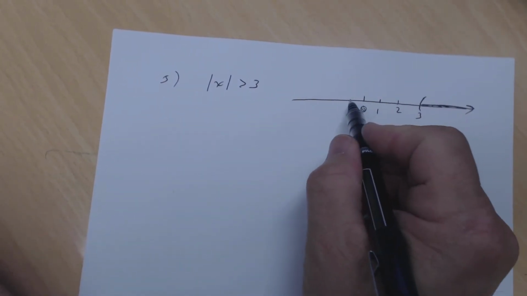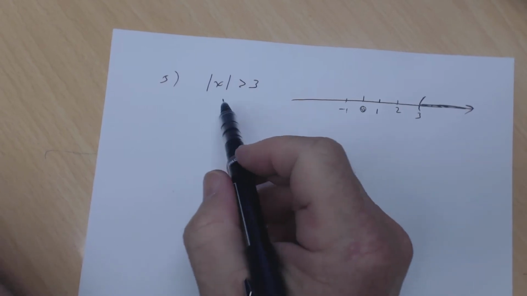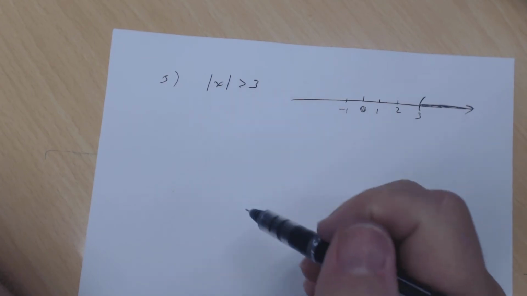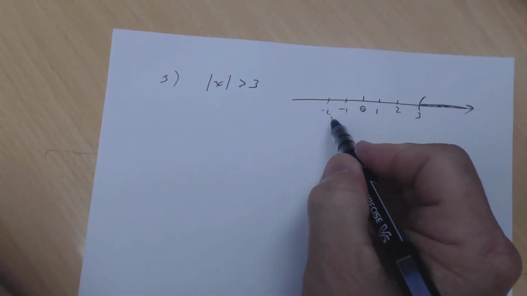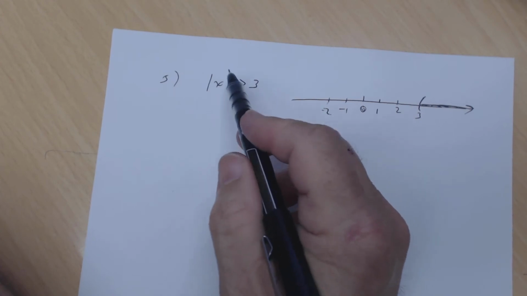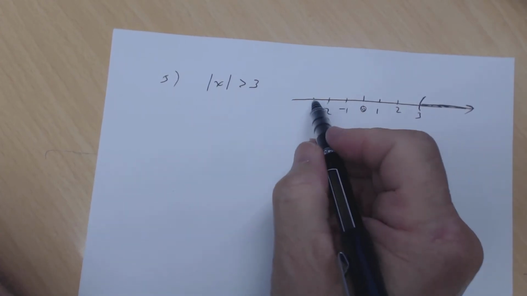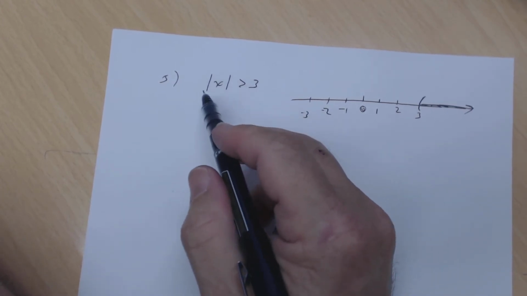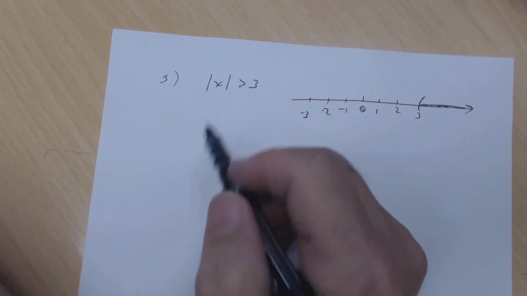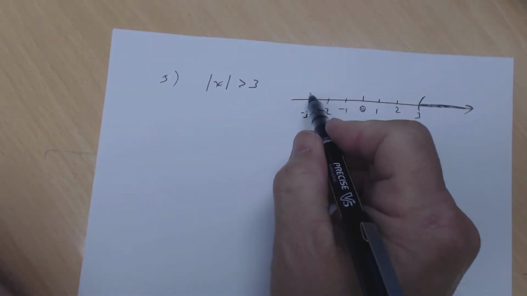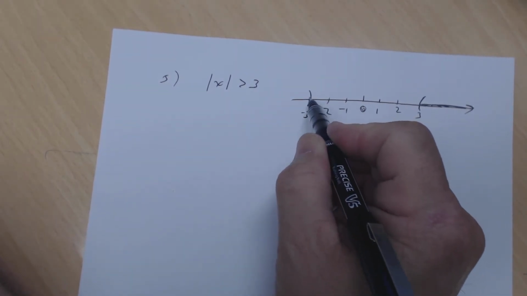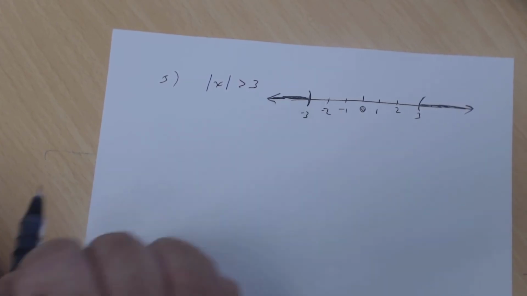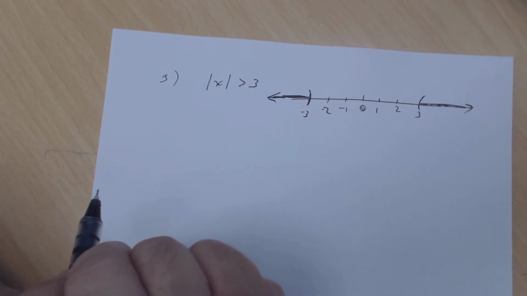Well, what about the negatives now? What about negative 1? Does negative 1 work? No, it doesn't, because the absolute value of negative 1 is positive 1, and positive 1 is not bigger than 3. Negative 2 doesn't work either. The absolute value of negative 2 is 2, and 2 is not bigger than 3. But what about negative 4? The absolute value of negative 4 is 4, and yes, 4 is bigger than 3. In fact, any number less than, notice I use the word less than, any number less than negative 3 is also a solution.